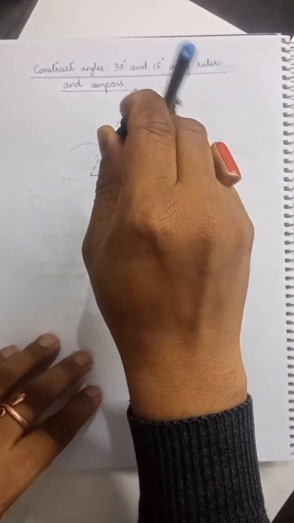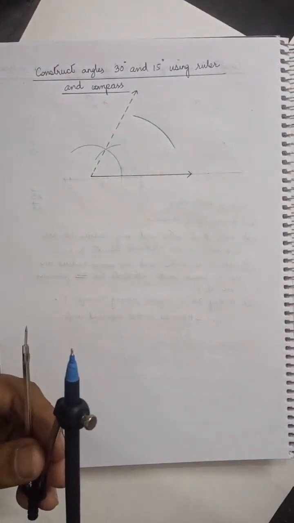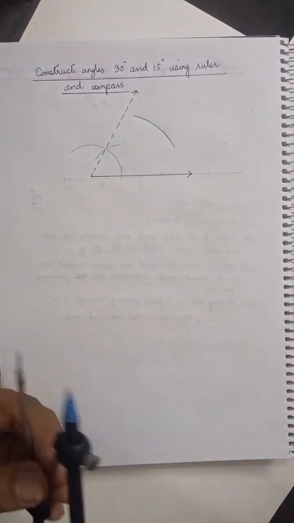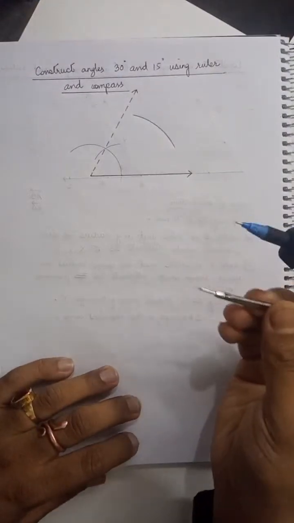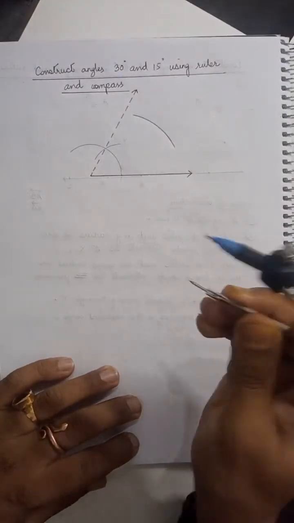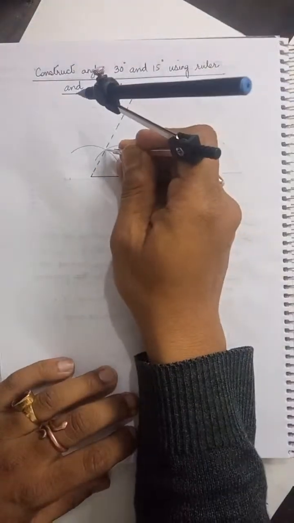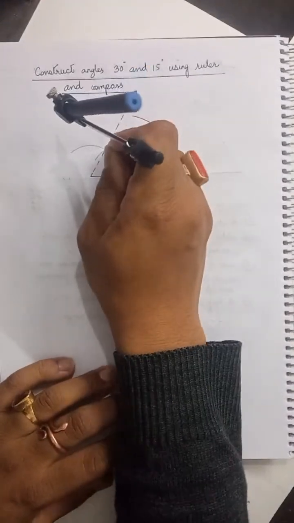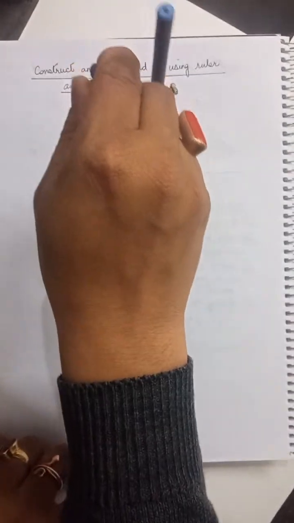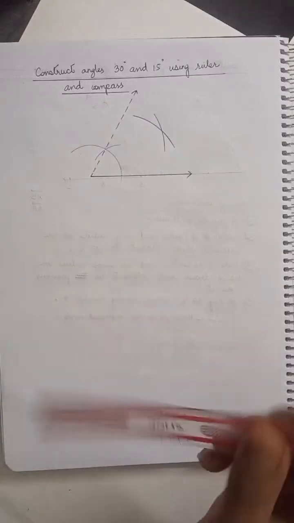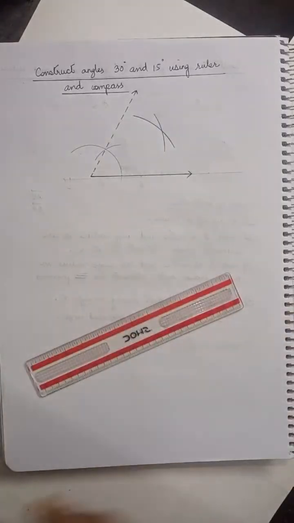This is very simple. I mean, 60, 30 and 15 are probably the easiest angles to draw. And without changing the adjustment of the compass, we will place it at this other intersecting point. So we will draw another arc, and then we will join them.